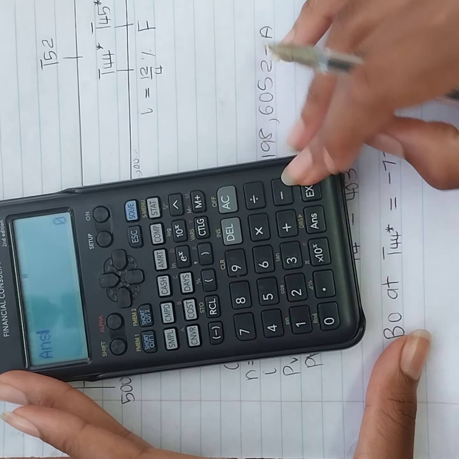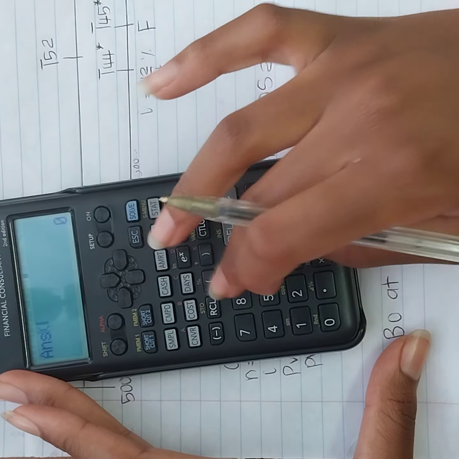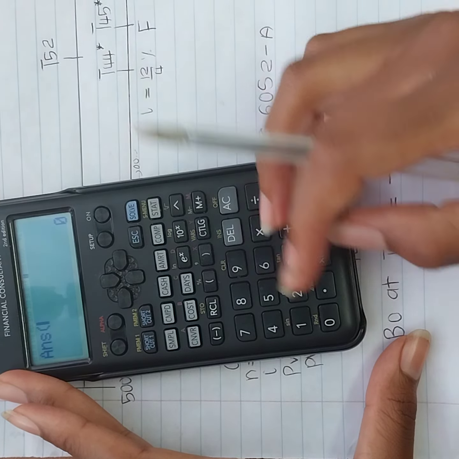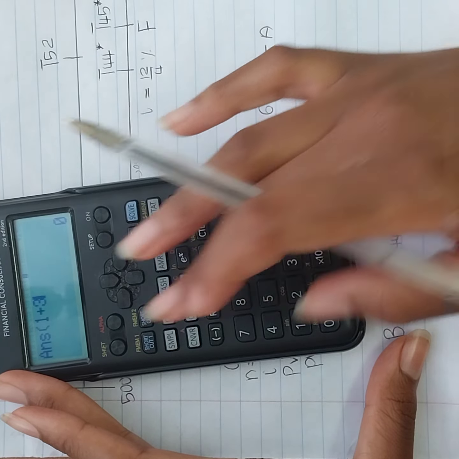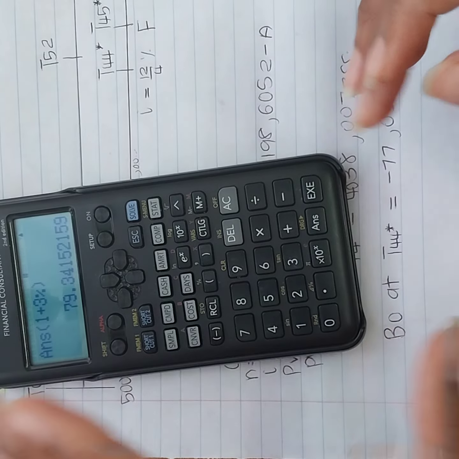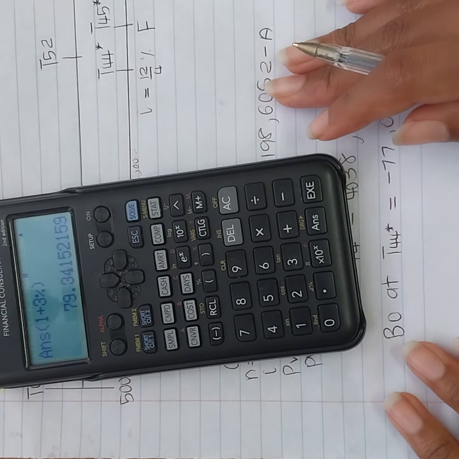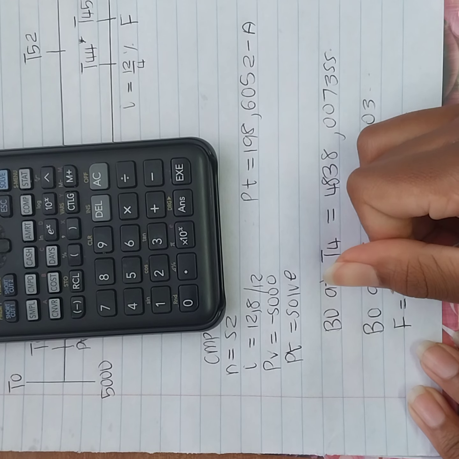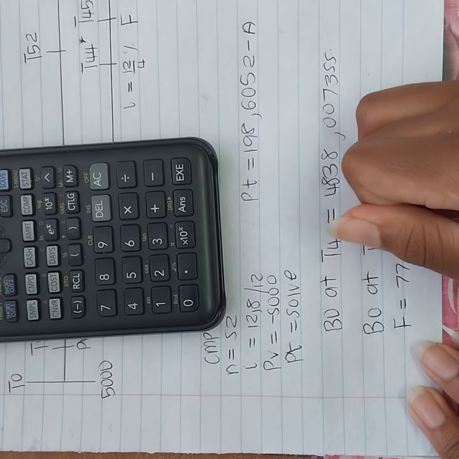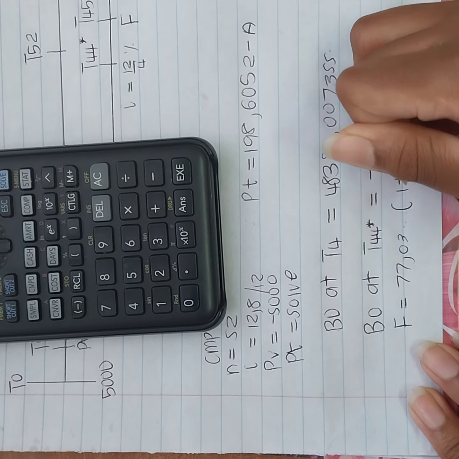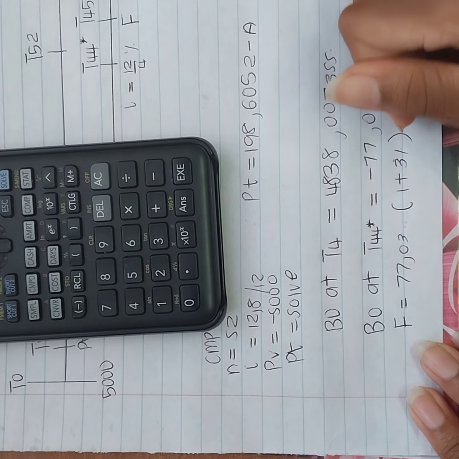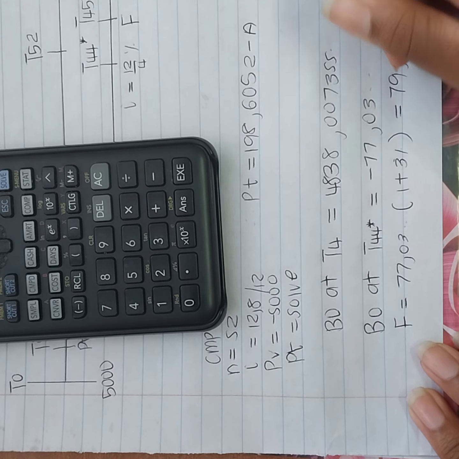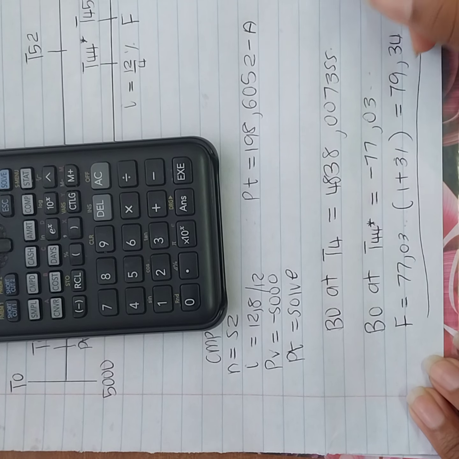Whatever answer you have, you compound it all the way to F with interest of 3%, and you get 79.34. So your F is the 77.03 compounded with interest for 1 period, which gives me 79.34. Then that is your answer.